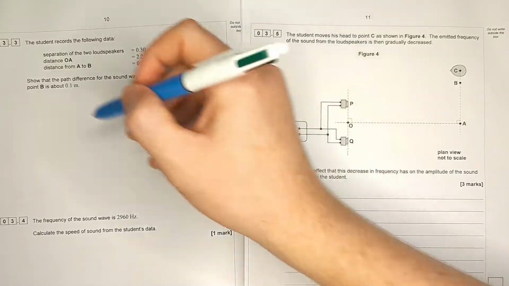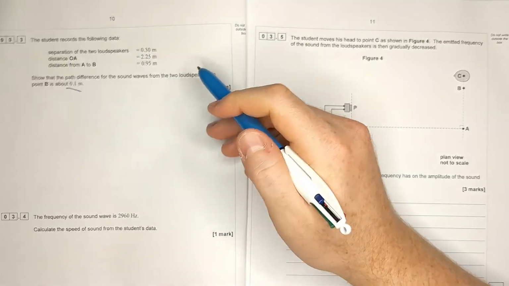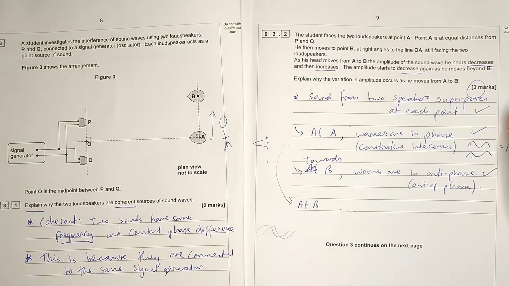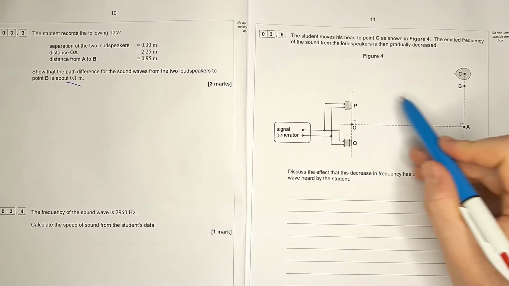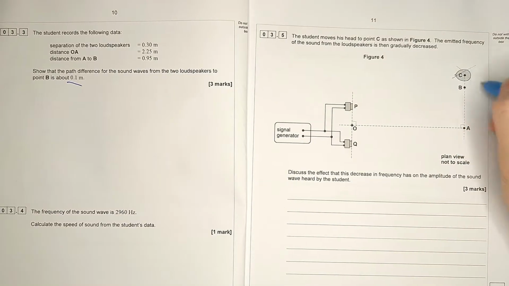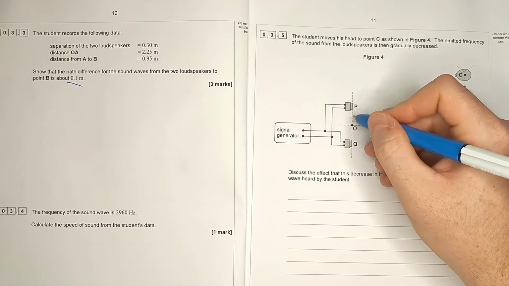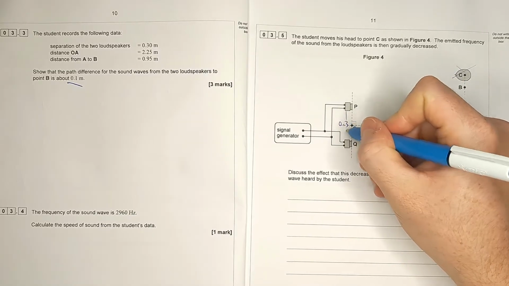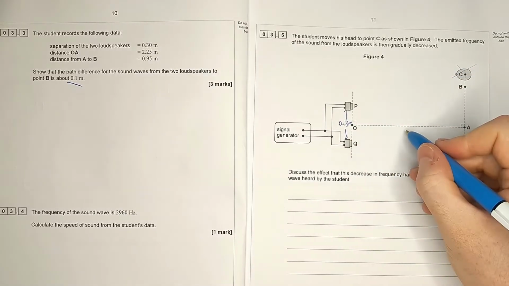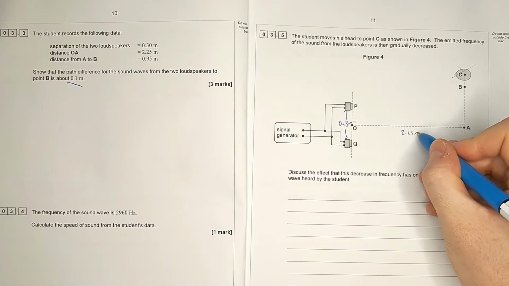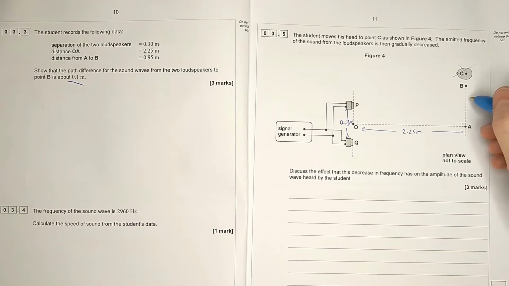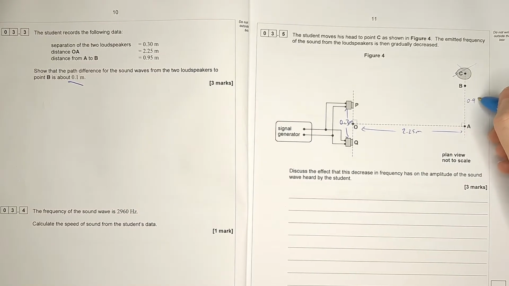Okay, so it's a show question, so we know what the answer should be, but we've got to go back to the diagram and start labeling. We're actually just going to label it on this one here, because it's basically the same diagram, ignoring C for now. So what do we have given to us? It tells us P to Q, the distance between the speakers, is 0.3 meters. It tells us O to A, this bit here, 2.25 meters. And it tells us A to B, so this bit here is 0.95.